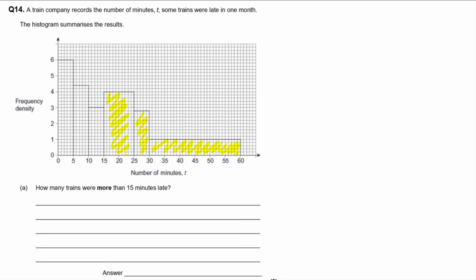We found frequency density by dividing frequency by class width. So to get frequency back again, we need to multiply frequency density by class width. In other words, we want to just find the area of this rectangle, don't we? Frequency density is the height, and class width is the length. So if I multiply those two together, I'll get the area of the bar, won't I? Okay, so for the first one, it's 15 to 20, which has a width of 10, times a height of, what's that, 4? 10 times 4, which is 40.